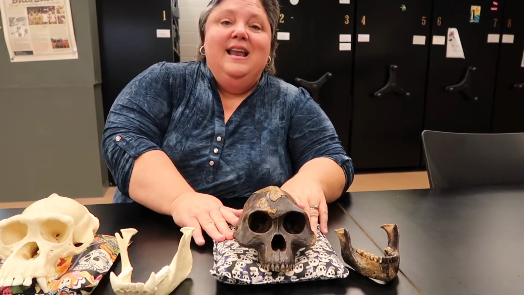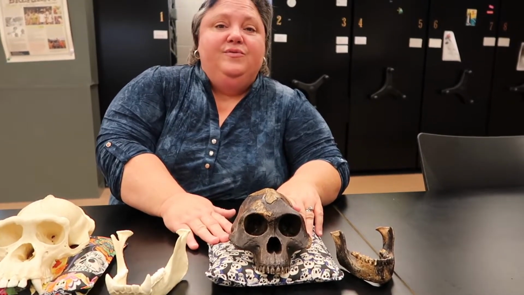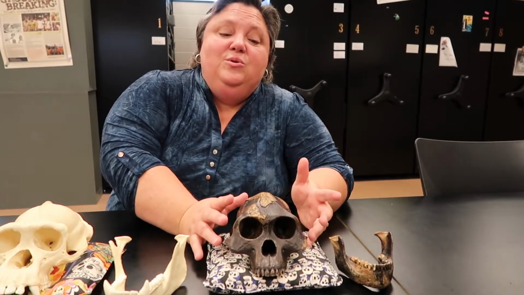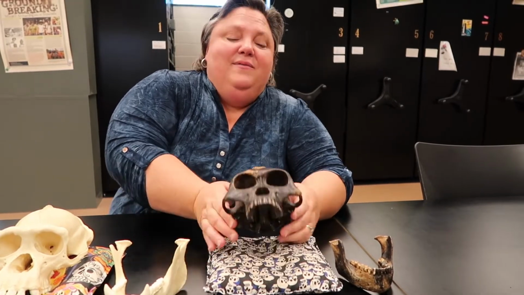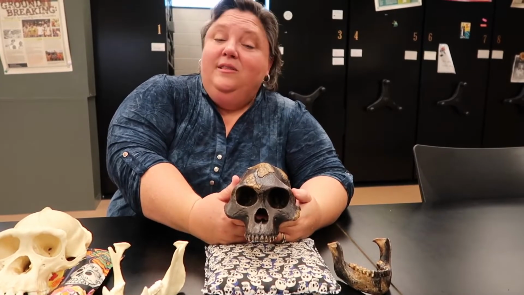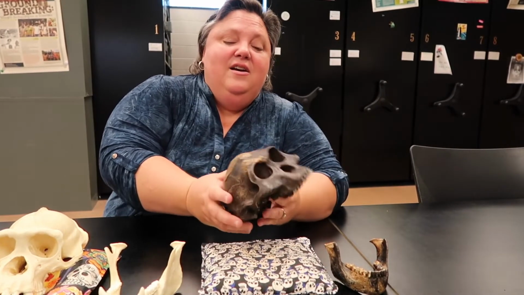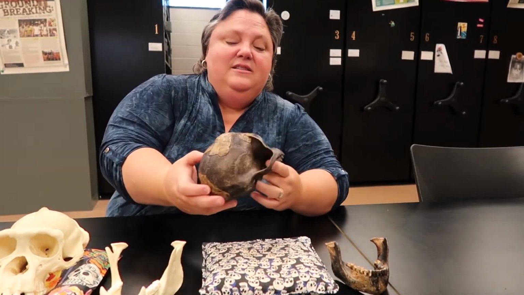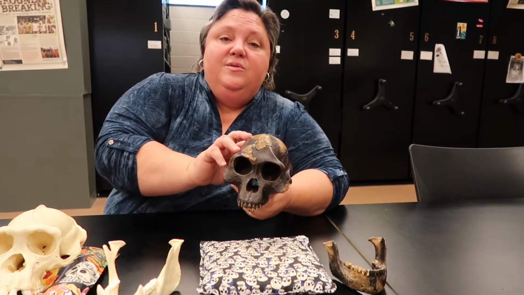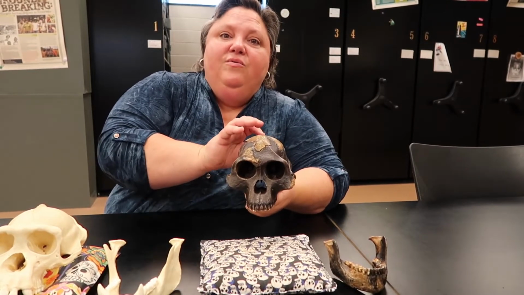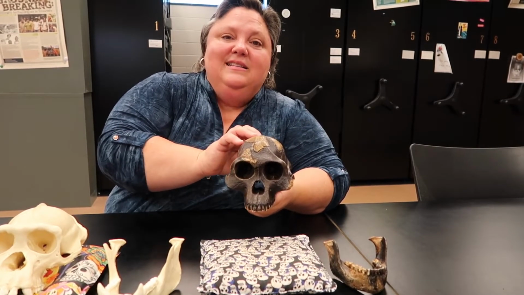All of these are casts, right? They're made out of really sturdy nylon material. They are cast from original fossils, but you actually get to put your hands on a near exact replica. For example, this particular one, you are probably familiar with Lucy, and this is the cast of the Australopithecus afarensis skull. And having an opportunity to hold this in your hand really gives you a good idea about how very different these hominin ancestors were.